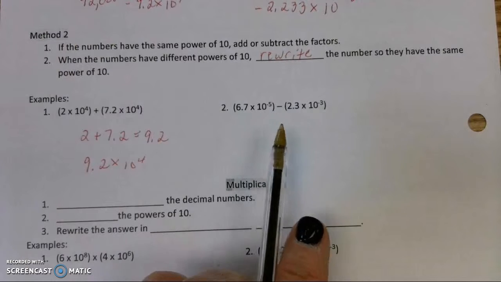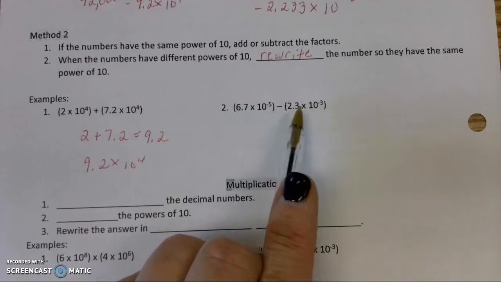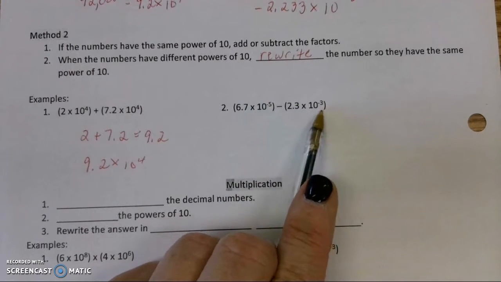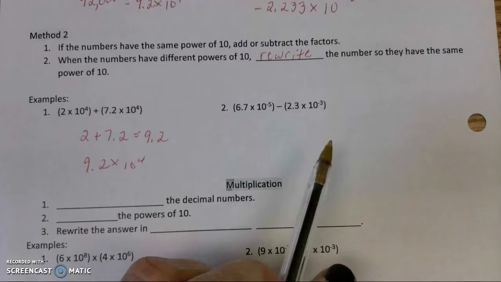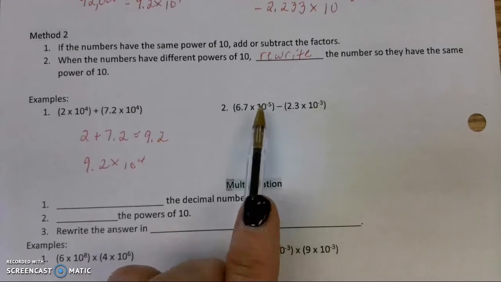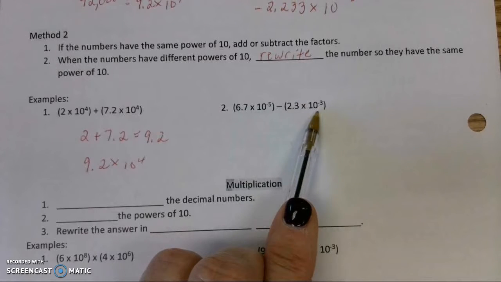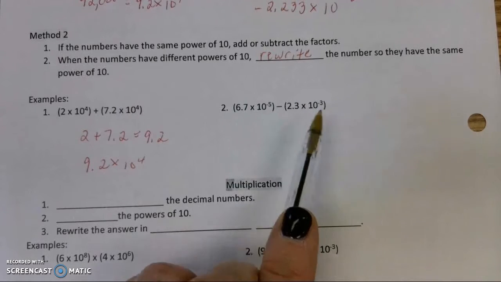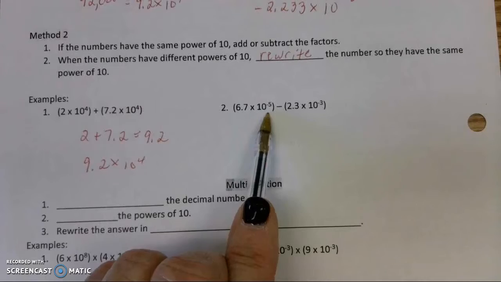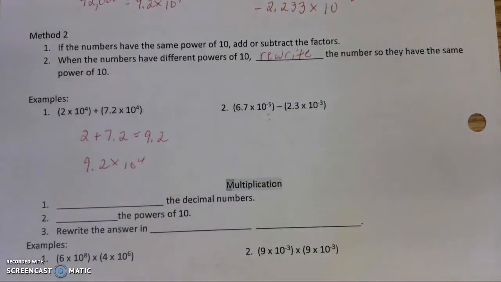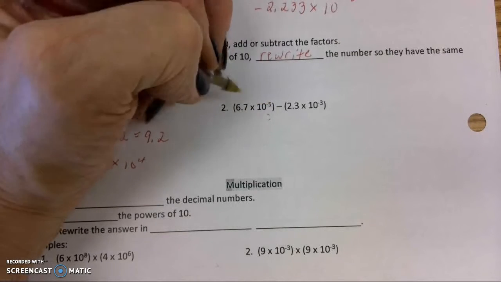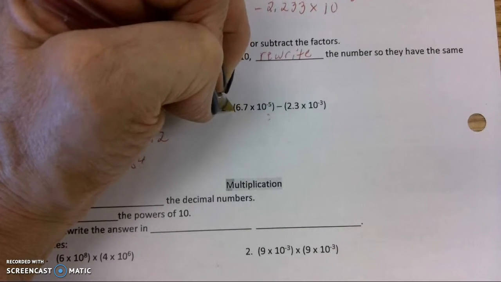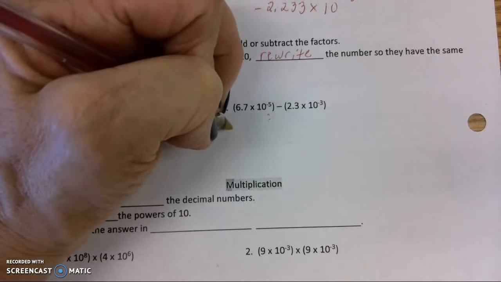Now, look at number 2. Problem with number 2 is I now have 2 different exponents. So you have to change one of them, and it really doesn't matter which one you change, but you do need to make sure that either this one is to the -3rd or that one's to the -5th. I'm just going to go ahead and change the first one, not for any reason other than I'm going to change the first one. So I need to get this to the -3rd power. So what I'm going to have to do is I'm going to have to add in 2 more decimal places.